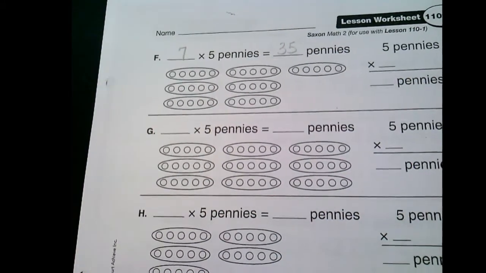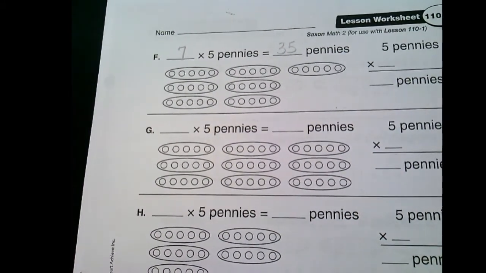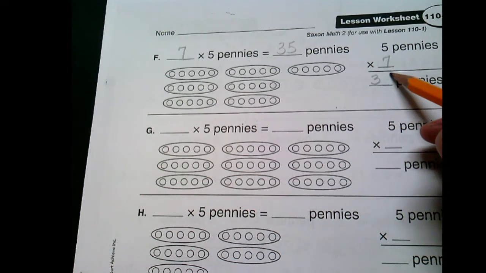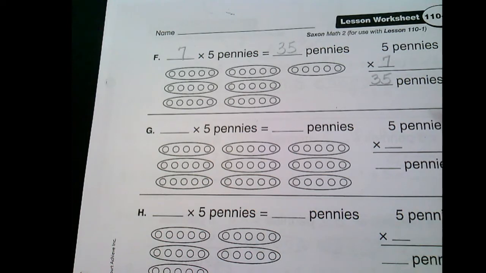How will we write that here? 5 pennies times 7, the number of groups we have. And again, that equals 35 pennies.